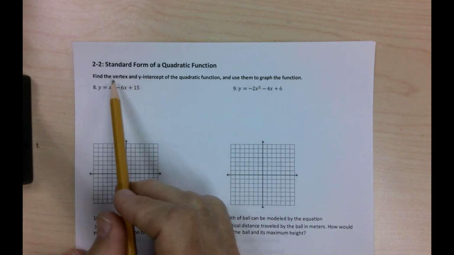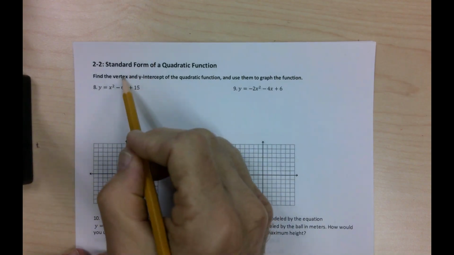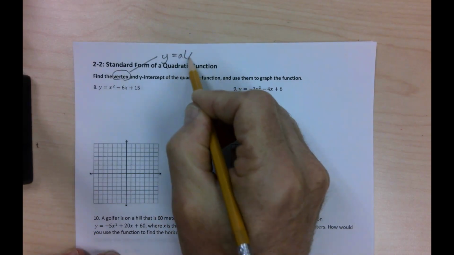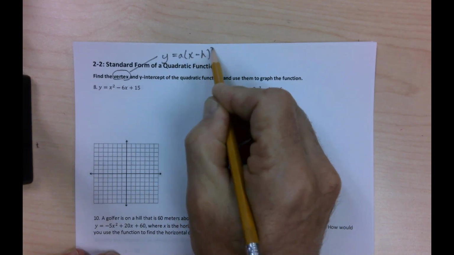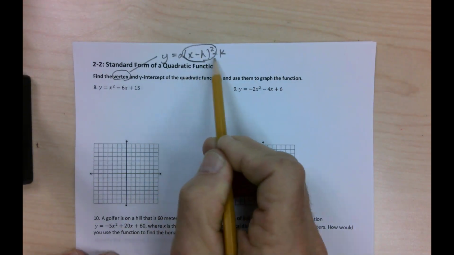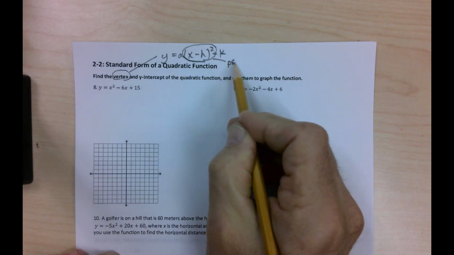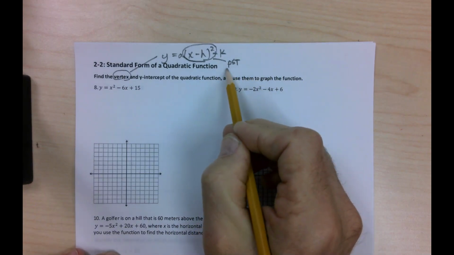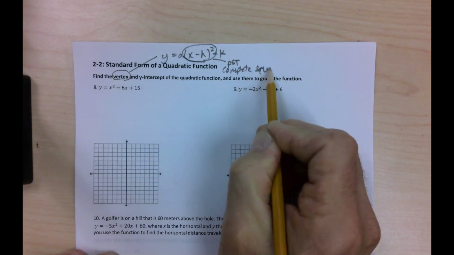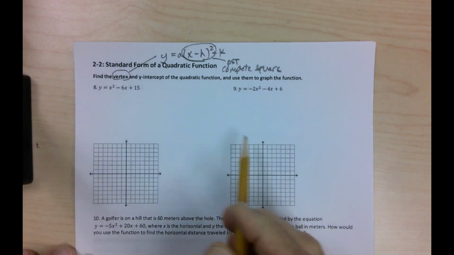So the instructions: find the vertex. Remember, we got to put this in vertex form, which looks like this. We talked about this in class. This comes from a perfect square trinomial, and that's where we need to complete the square in order to do so.